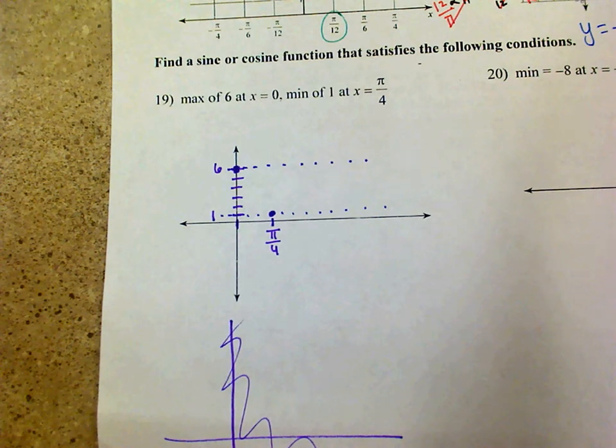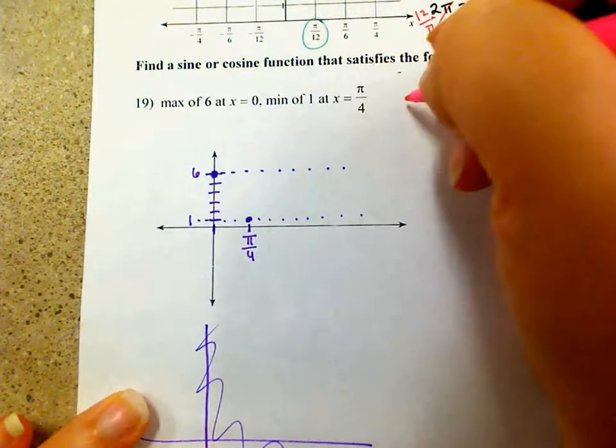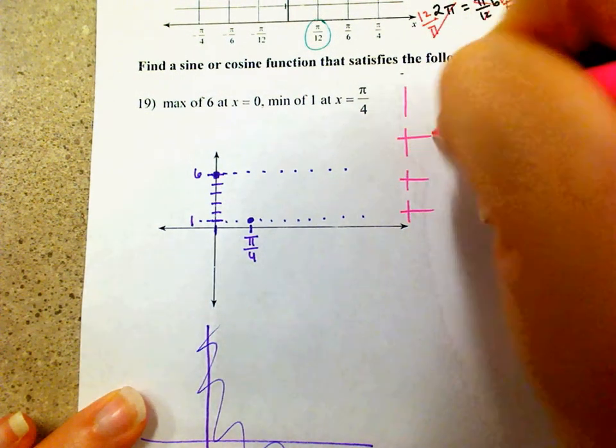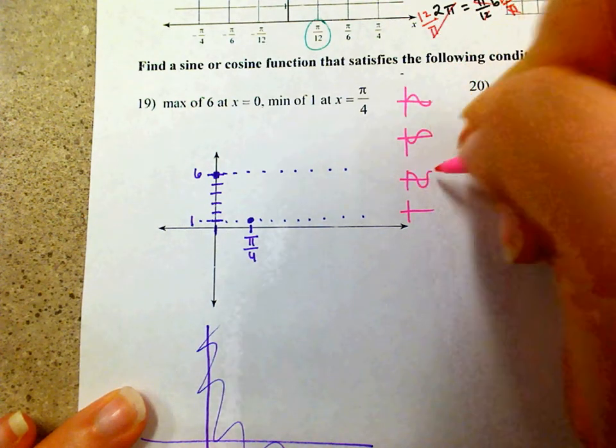And if I think about my 4 options, I've got a positive sine wave, a negative sine wave, a positive cosine wave, and a negative cosine wave. And when I think about something that starts with a max and then goes to a minimum, it's definitely going to be the cosine wave.